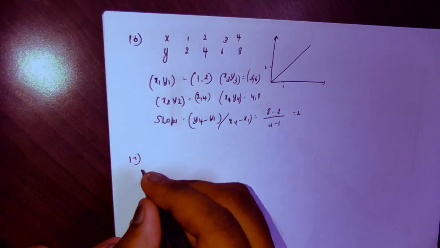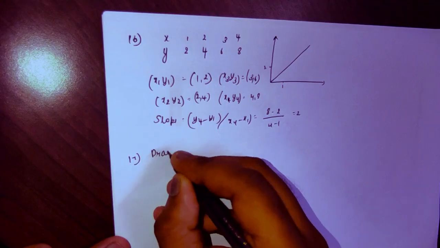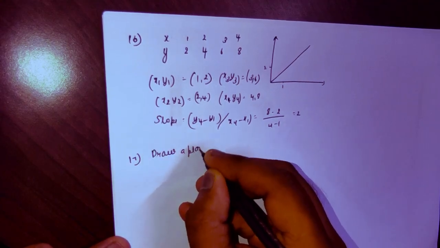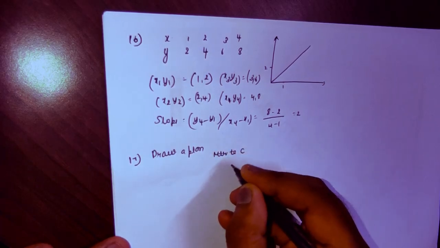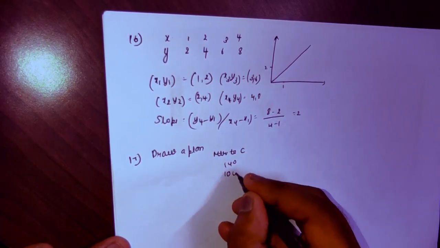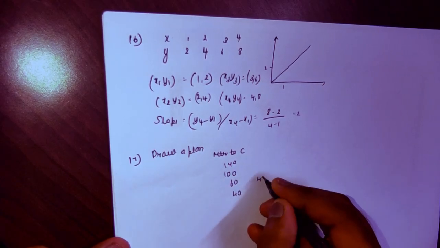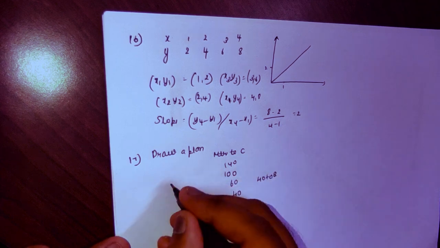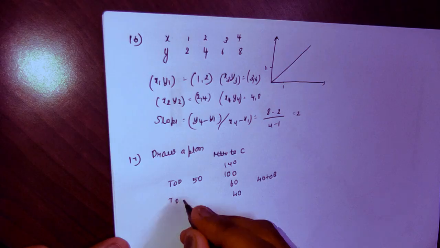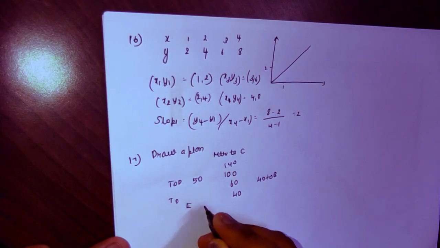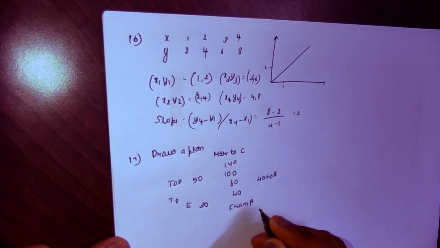17th question. They have asked us to draw a plan. They are given the meters to C: 140, 100, 60 and 40. From here it is 40 to B, to D is 50, and to E is 30. This is from A.